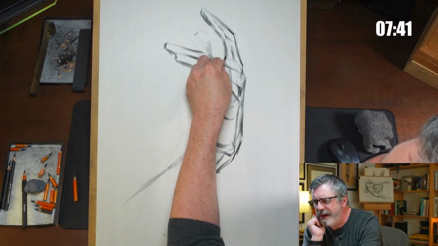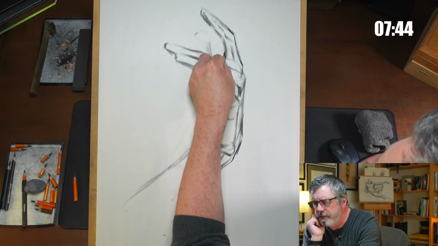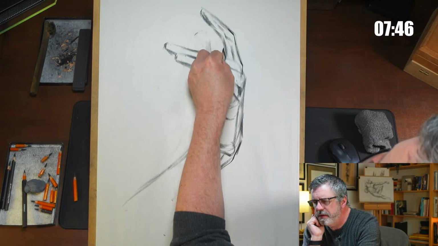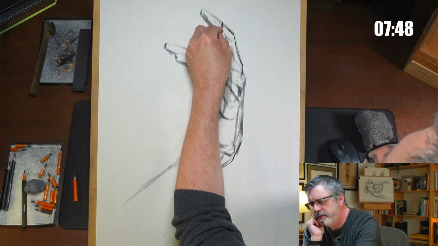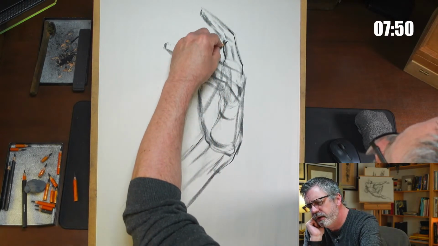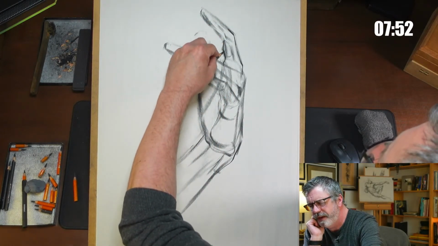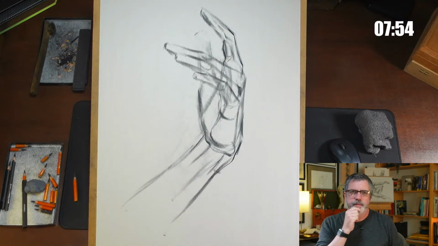Look at the way this fat pad of the index finger kind of comes this way to here, right? And you can look at the way that there's that mass sitting there, right?